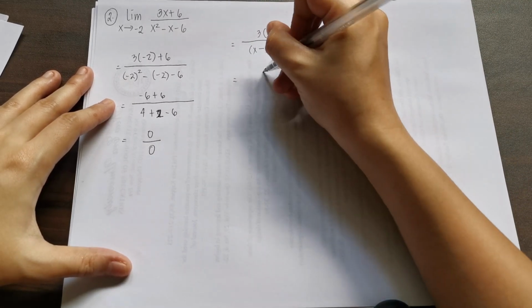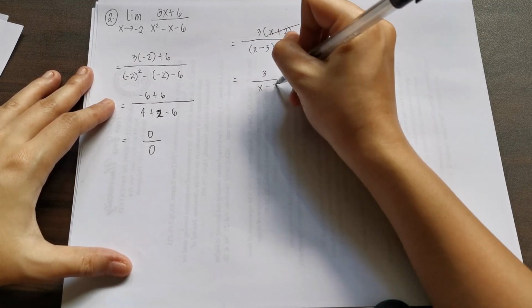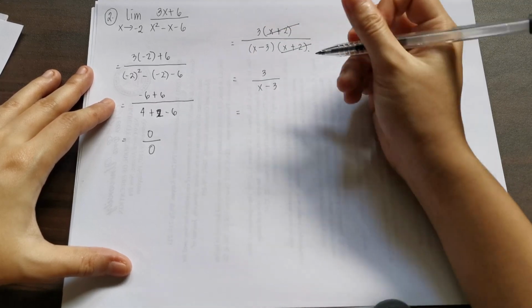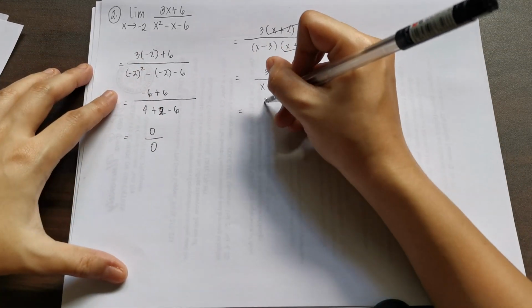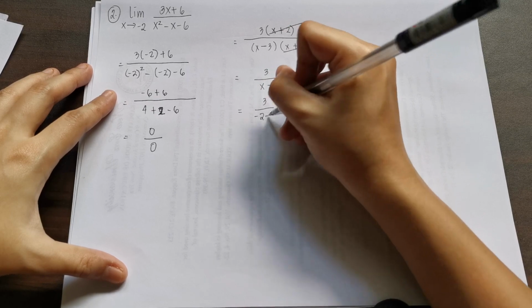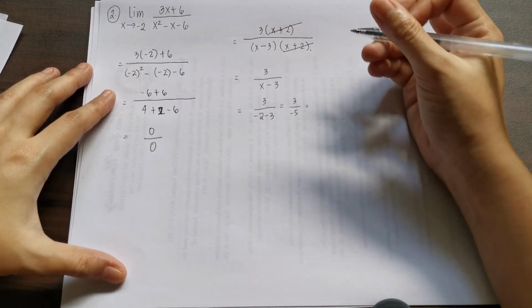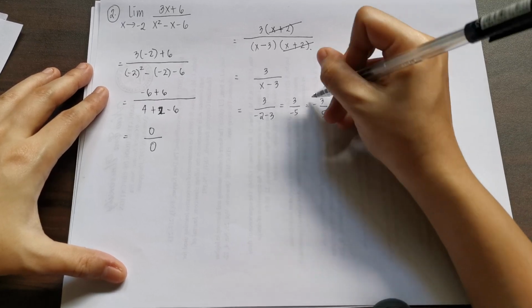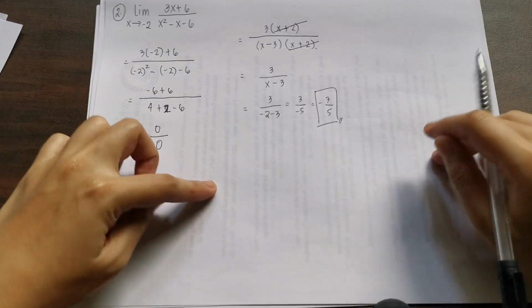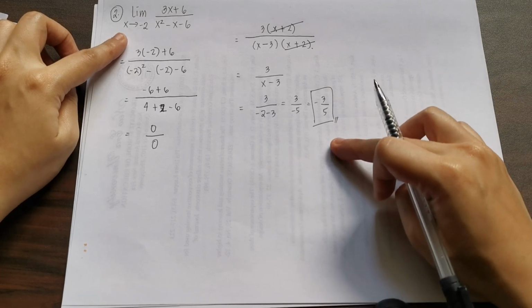So, ang matitira ninyo is 3 over x minus 3. So, palitan na natin yung x ng negative 2. So, this will give us 3 over negative 2 minus 3, which is equal to 3 over negative 5. So, ang final answer natin is negative 3 over 5. Ayan. So, after factoring, makakakuha kayo ng defined answer.